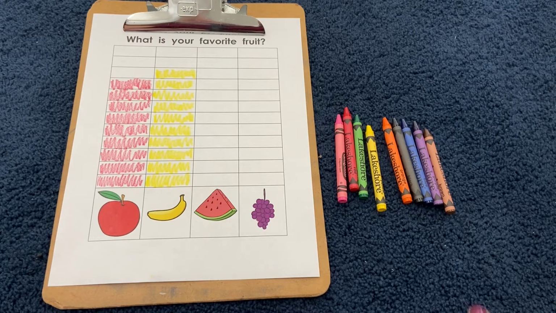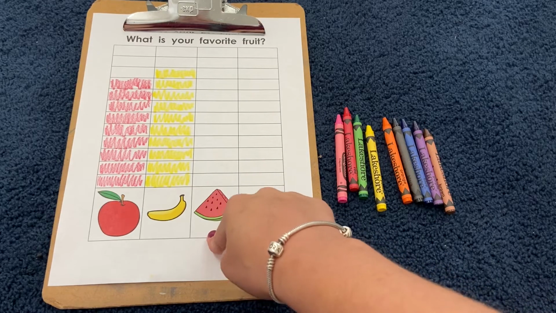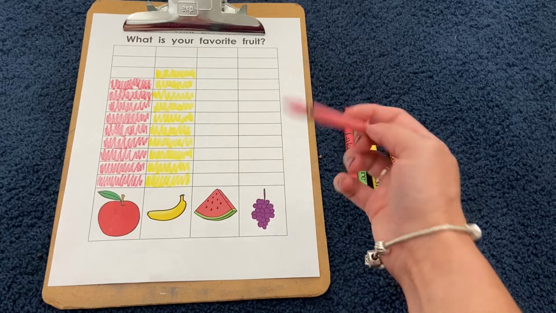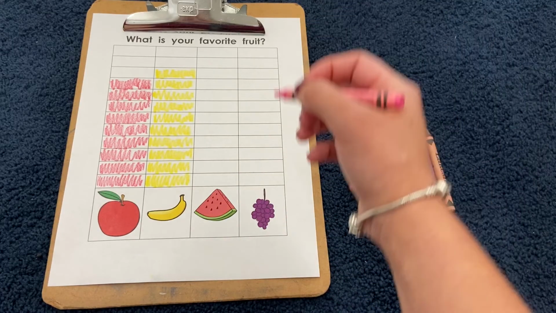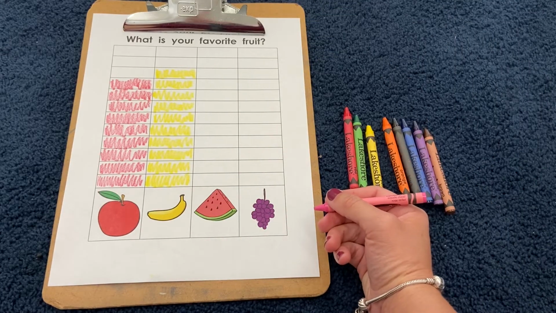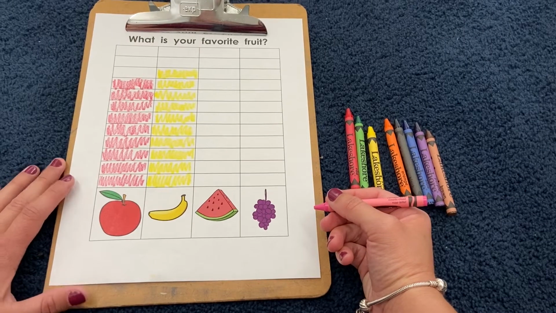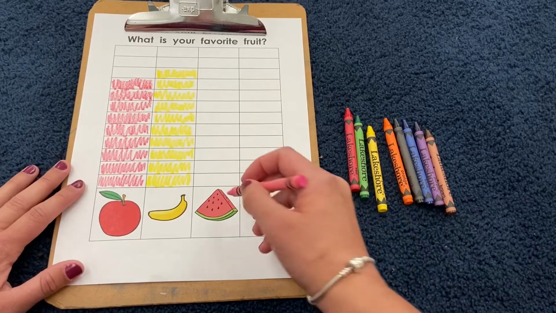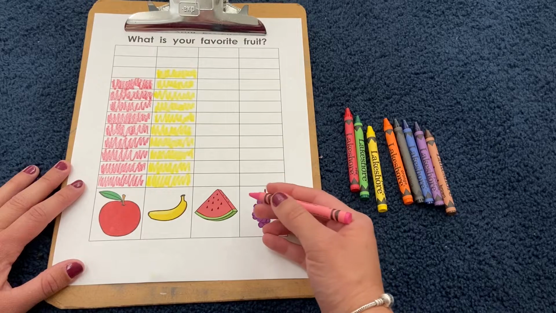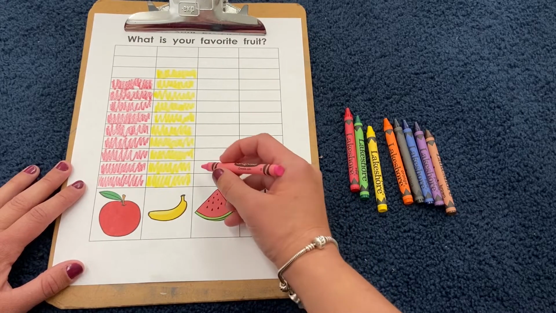Now let's color watermelon. Let's choose pink because the watermelon on here is kind of a pink color. And we had 11 friends choose watermelons as their favorite. So we're going to color the watermelons pink. Count with me.